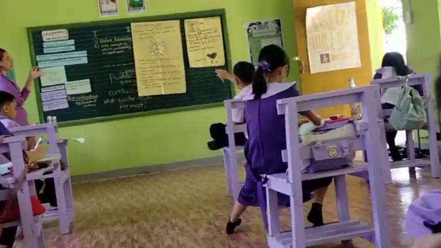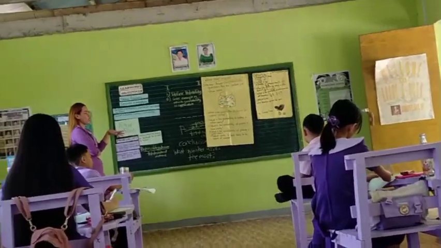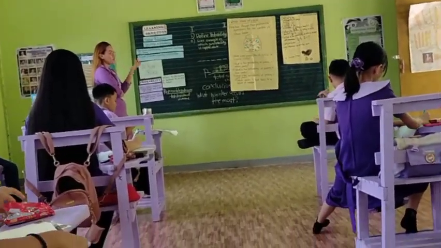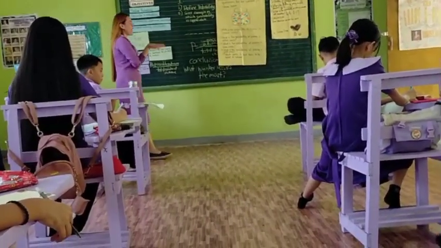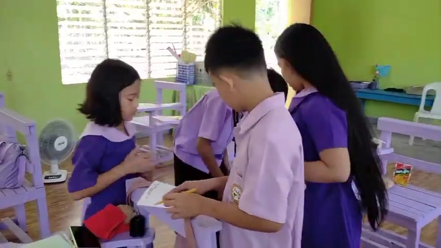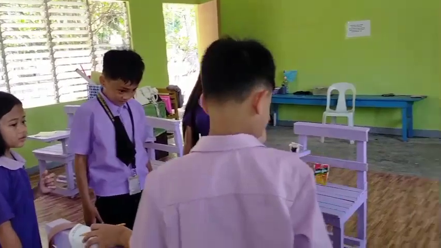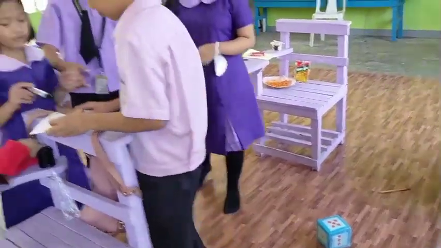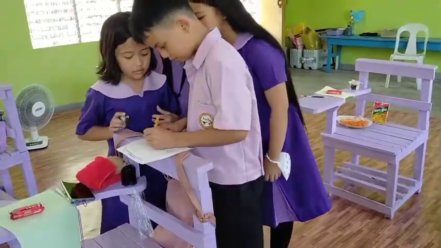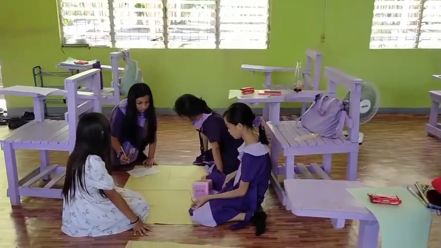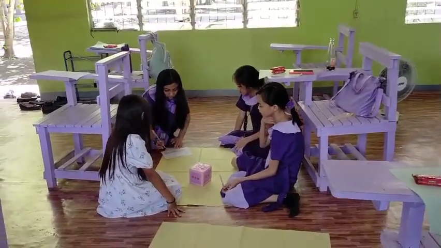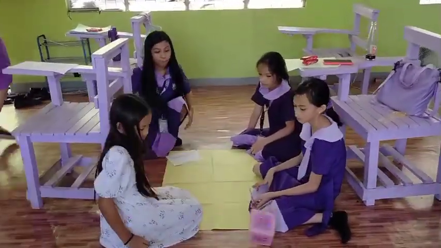In addition, discovery learning can be a highly effective way to engage students and help them develop critical thinking, problem solving, and self-directed learning skills. However, it is important to provide students with support and guidance. They need to ensure that they are learning effectively and not simply wandering aimlessly.